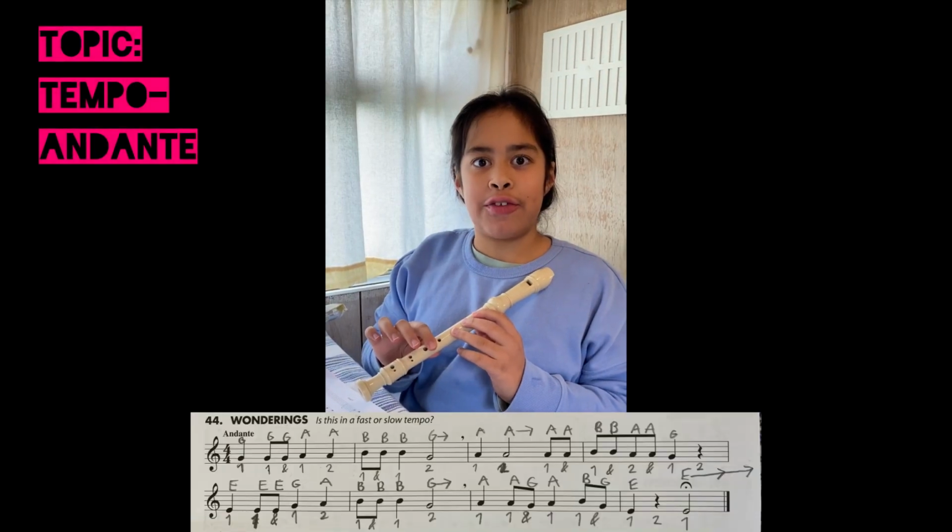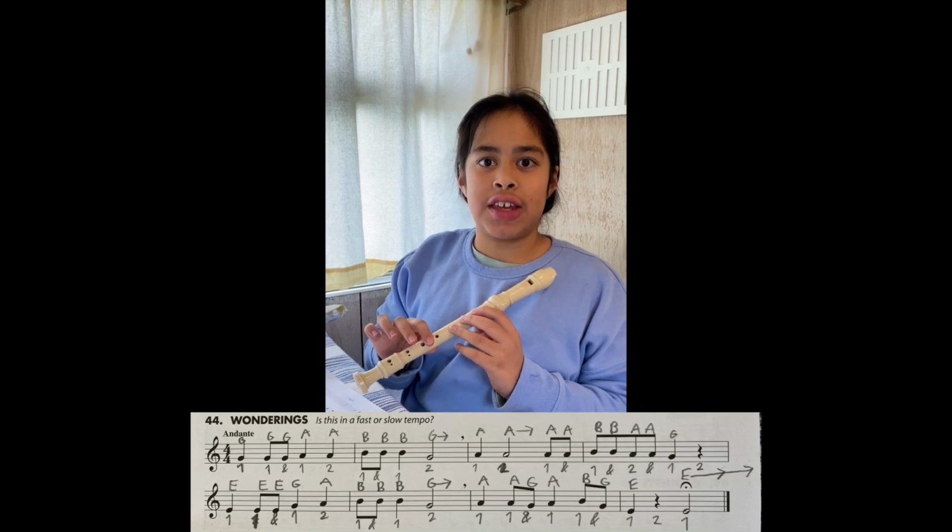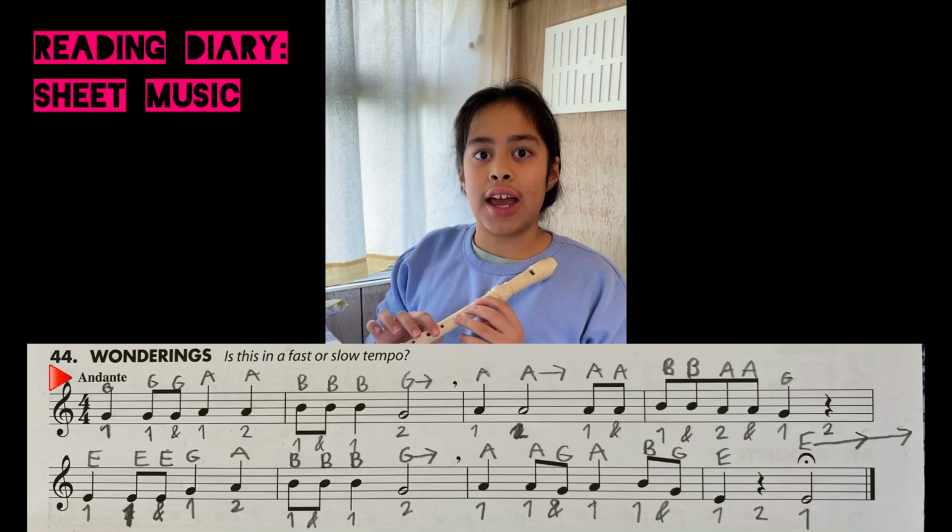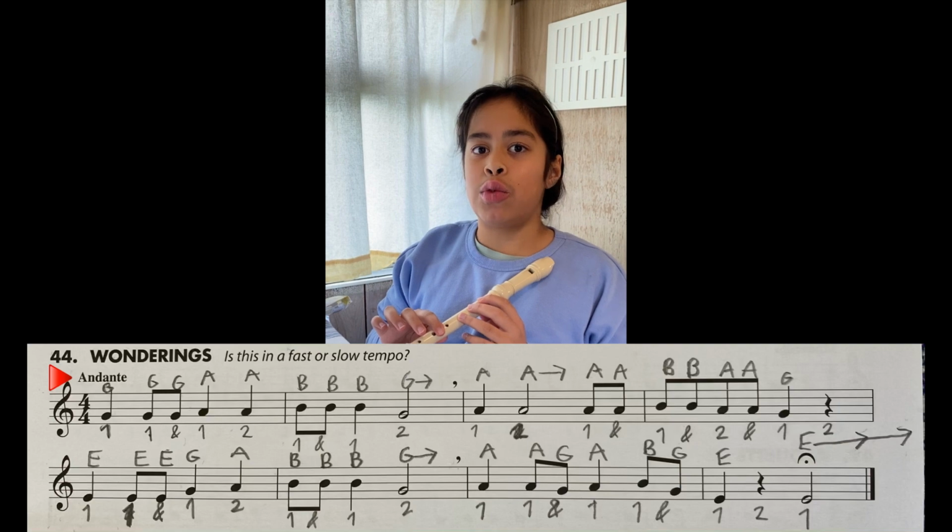I'm going to play 44, Wanderings. The tempo for this song is andante, which means a slower walking tempo.